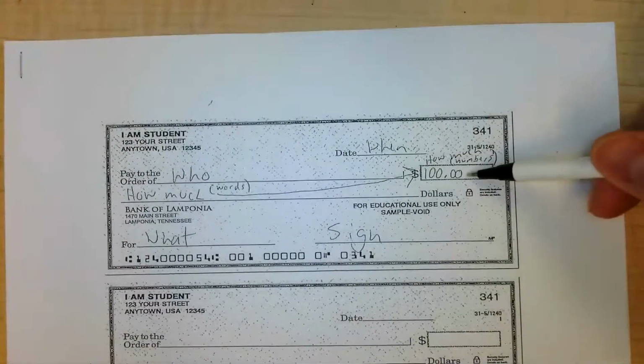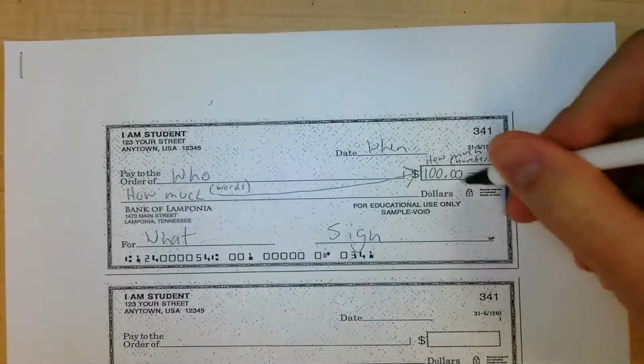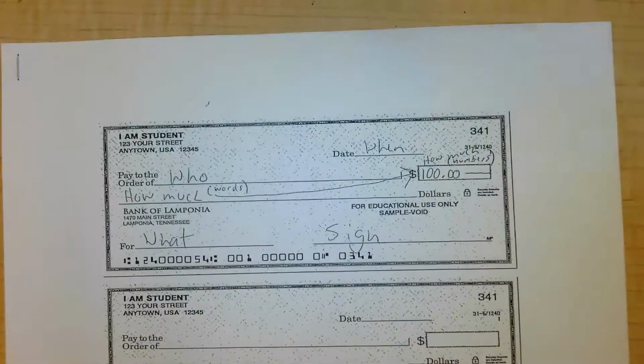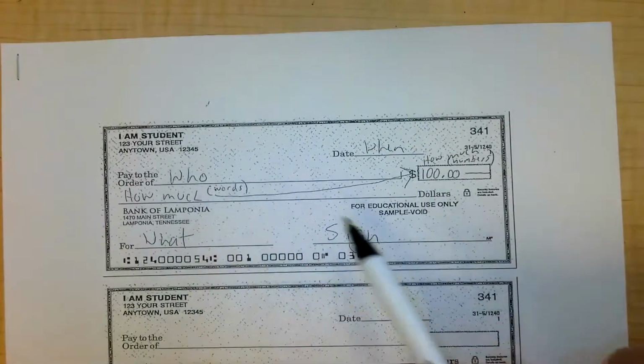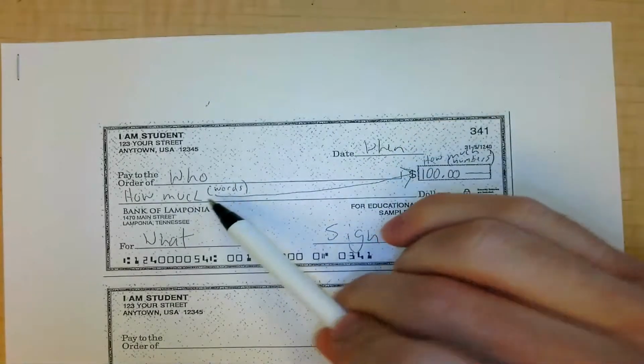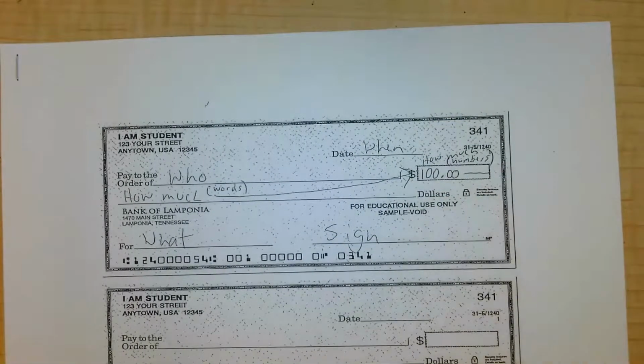And then you put a line afterward so no one can sneak in more stuff, like thousands or gabillions, after whatever you write. And we'll do an example later. So you write it out in words, you write it out in numbers.